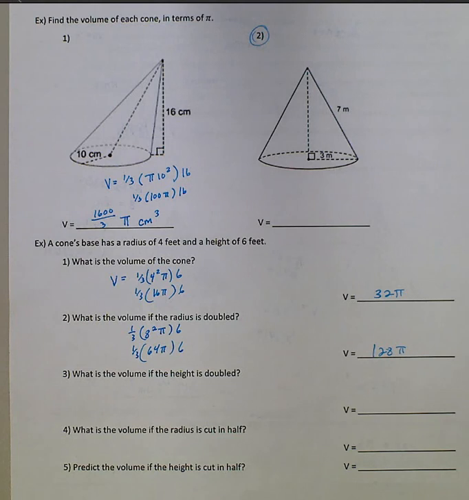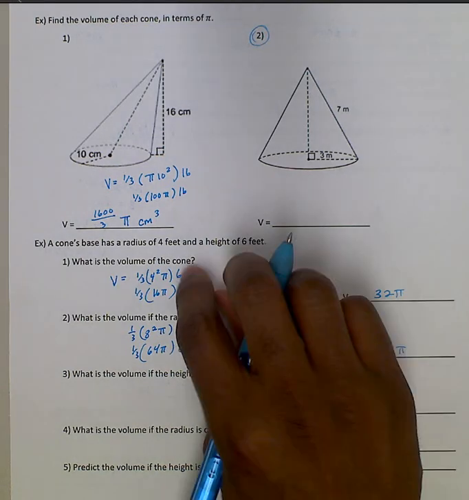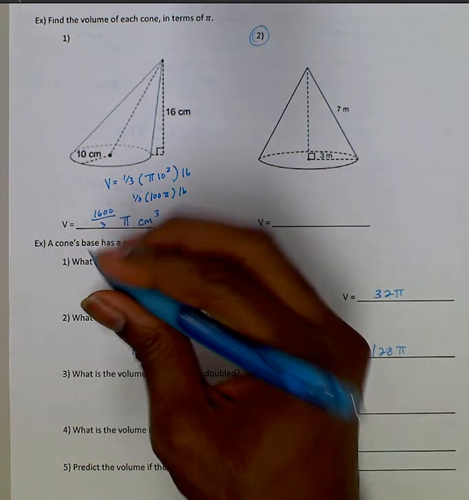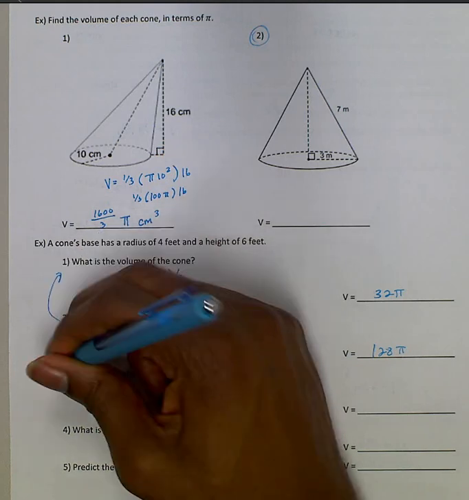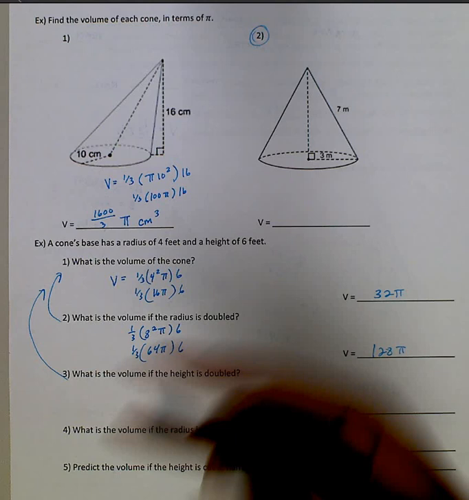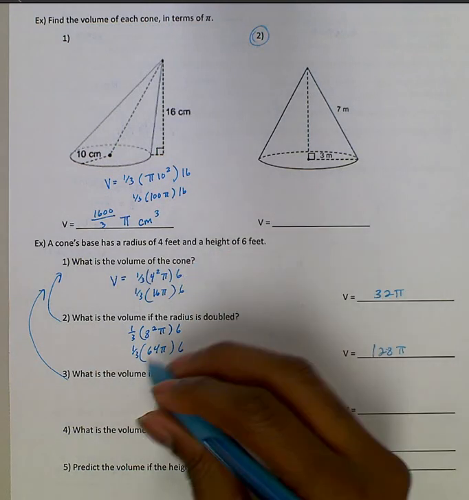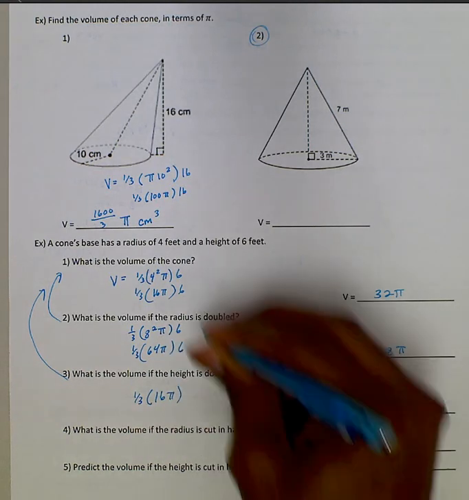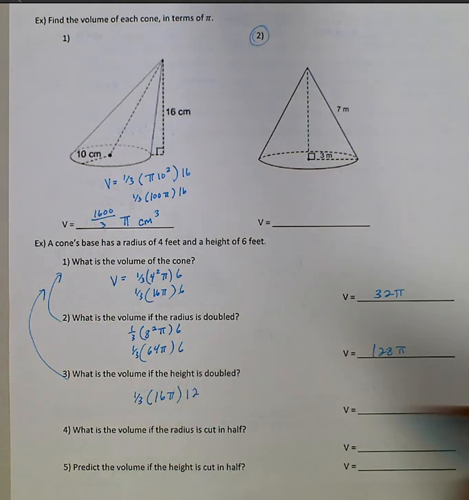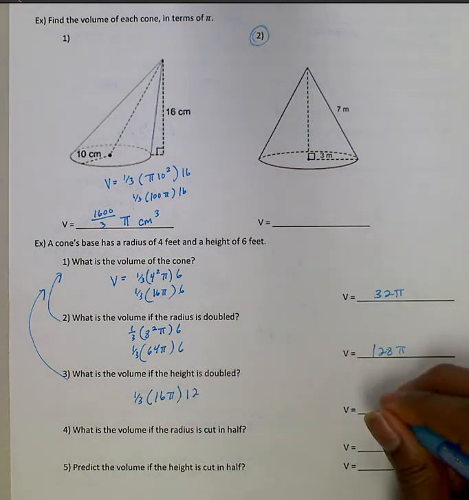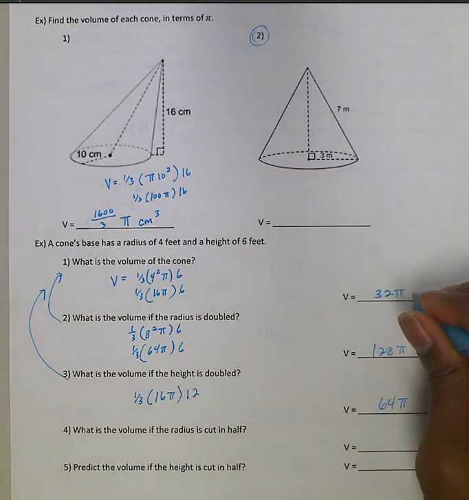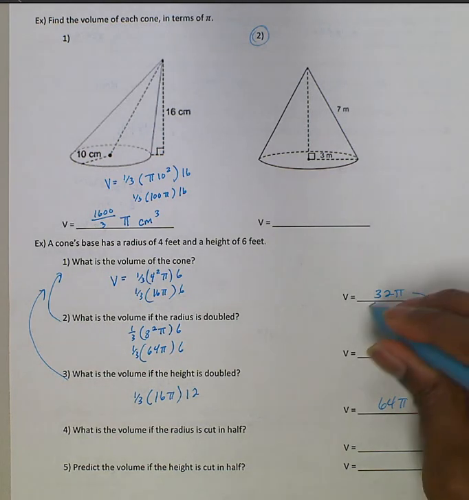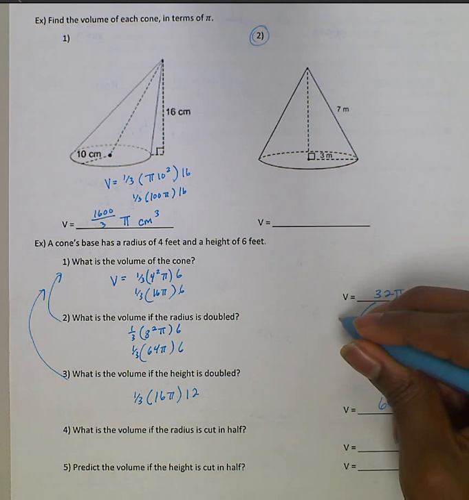Okay, what is the volume if the height is doubled? The height is a linear form, so we're always going back from the original. What if the height is doubled from here? Notice that the height is linear. It's not squared or anything else like that. So if we did everything else the same, 1/3, 16 pi times doubled height would be 12. That'd be 4 times 16, which would give us 64. Again, notice from here to here, since the height is only linear, it's times 2. From here to here, since the radius is squared, it's 4 times as big, even though it's doubled.